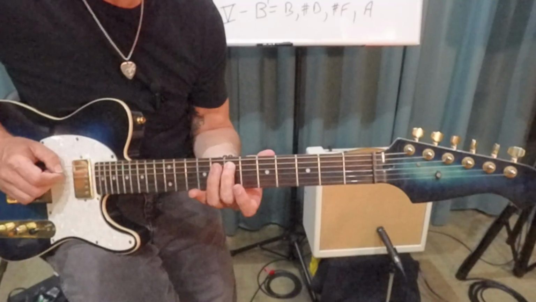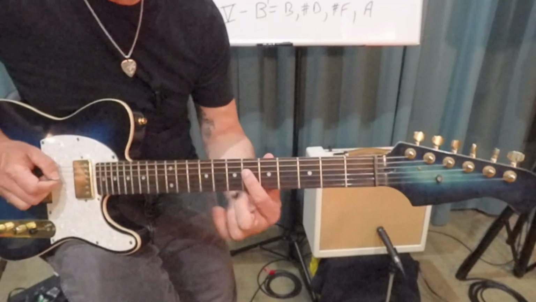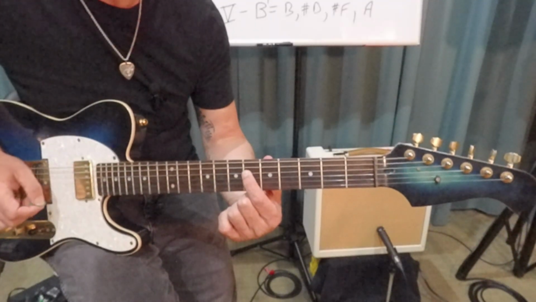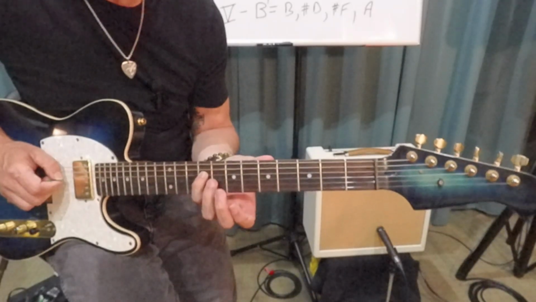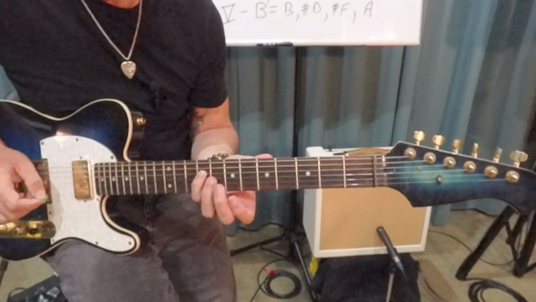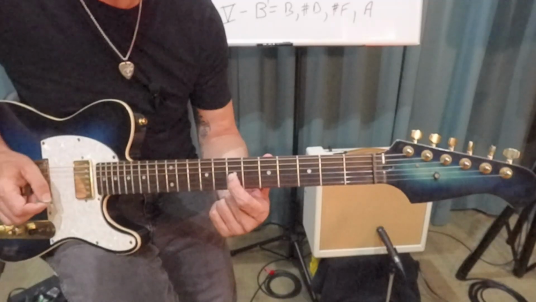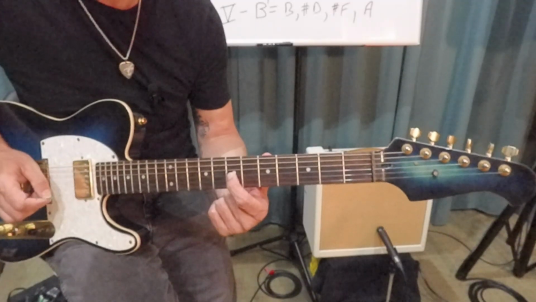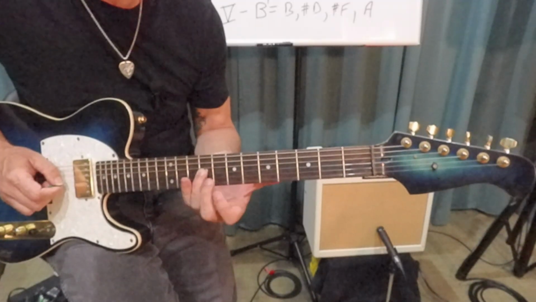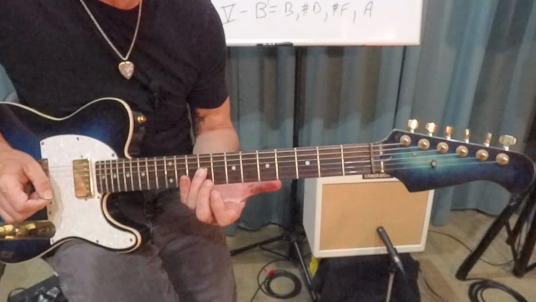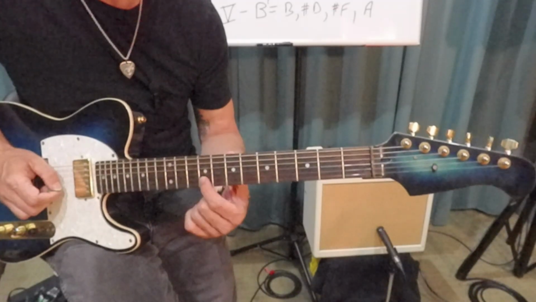So 7th fret 5th string, you got your root. 6th fret 4th string, you got your 3rd, G sharp. 9th fret 4th string, you got the 5th, which is the B, and then 7th fret of the 3rd string, you got the D, which is the 7th. And now you're just basically starting that arpeggio over again. Now you got the root again, the E on the 9th fret, G string.